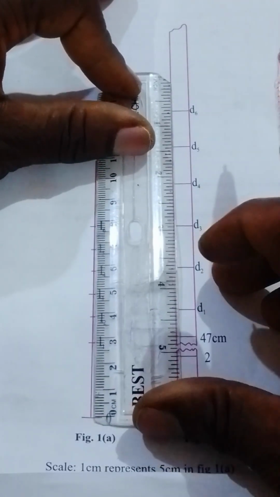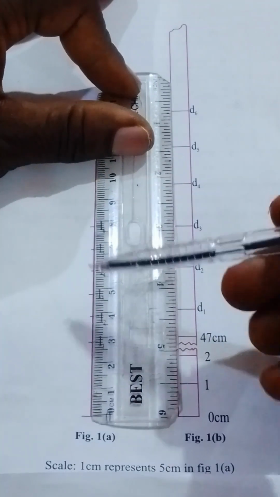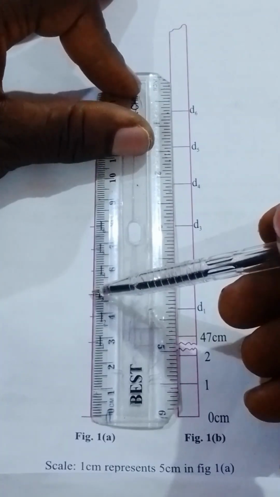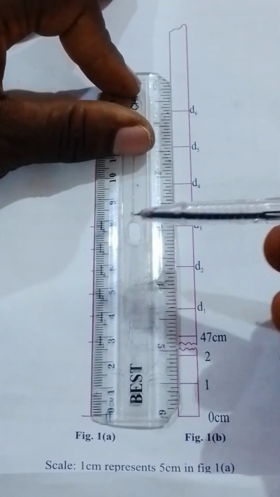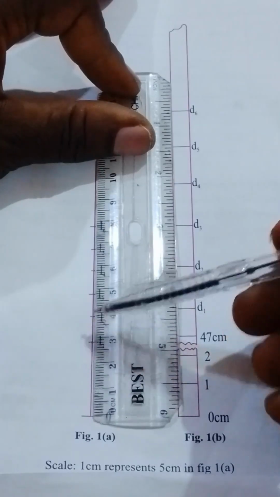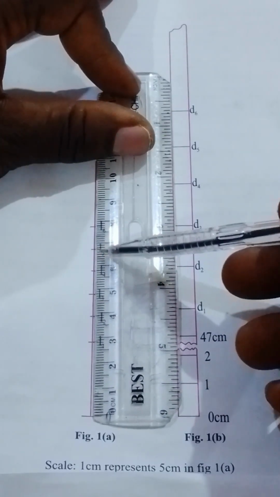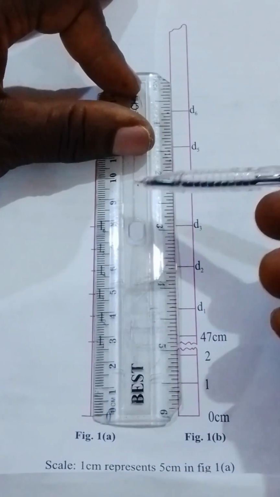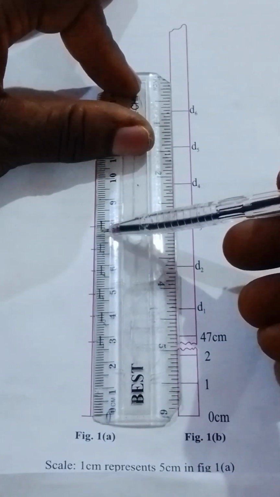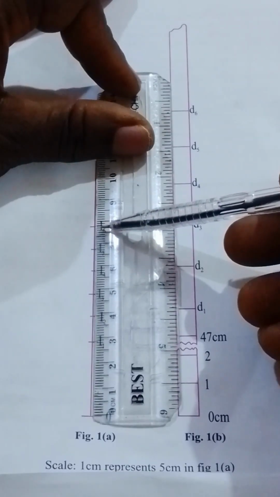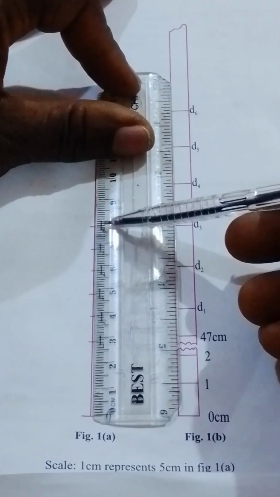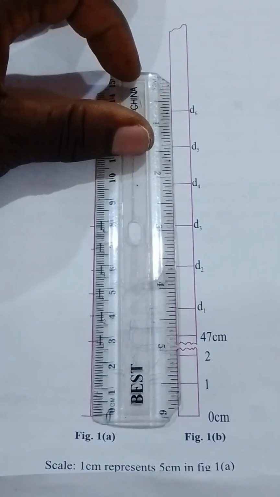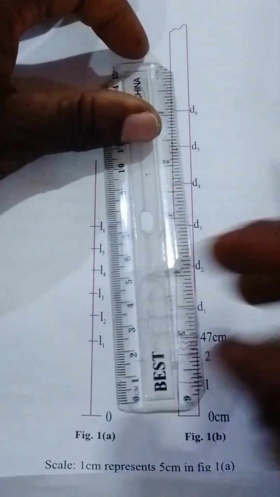Let's look at L5. L5 is 6.75. Okay. Remember, these are L1, L2, L3, L4, and L5. So you can see here is 6.75. Then our L6 is 7.7. Yes, 7.7. That's our L6. So we are done with this.